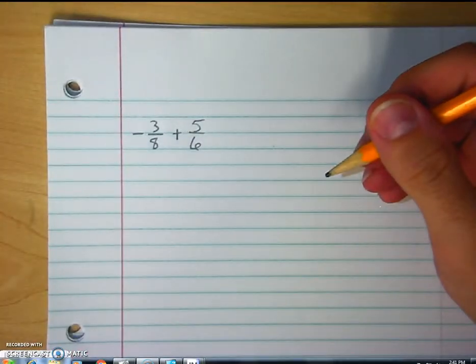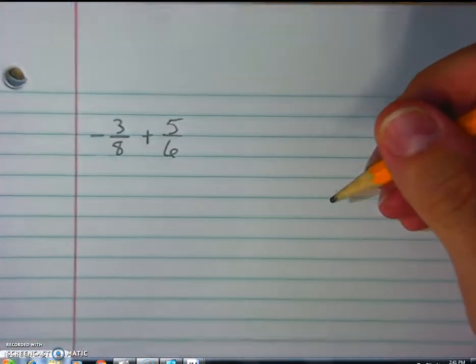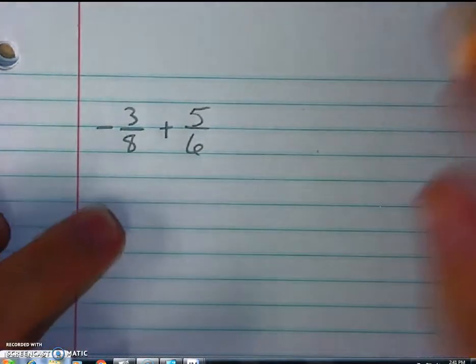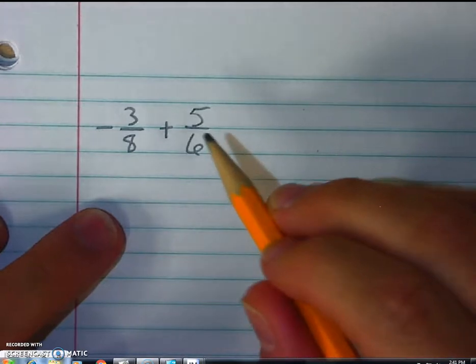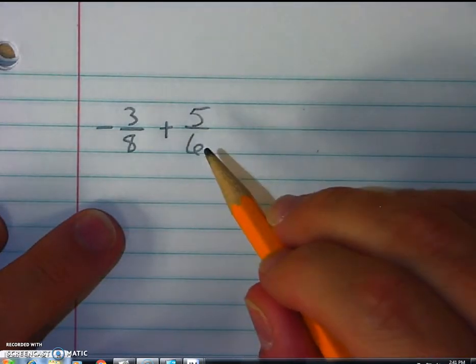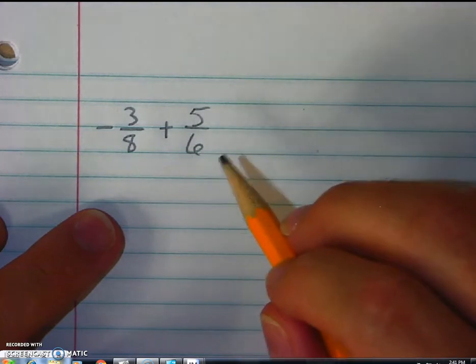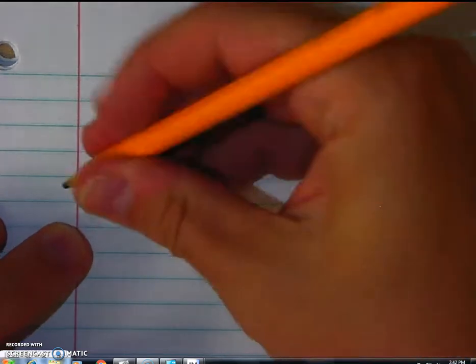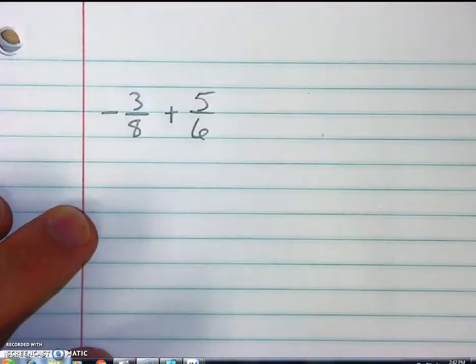Okay, so we have negative 3/8 and we're adding 5/6. A couple of things that we need to do here. Whenever I'm dealing with fractions that do not have like denominators, I know that I'm going to have to find a common denominator. So what I'm going to do is take this problem and rewrite it stacked on top of itself.